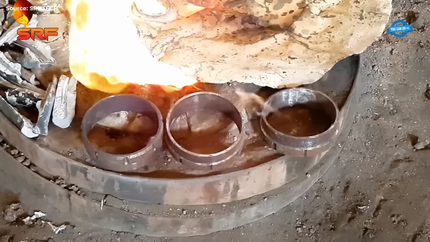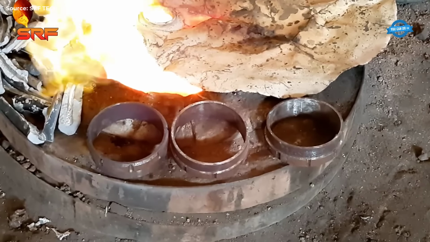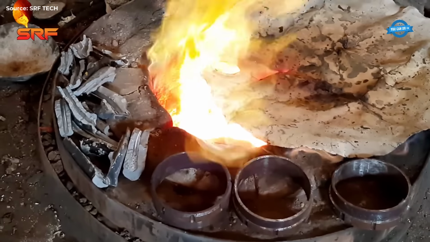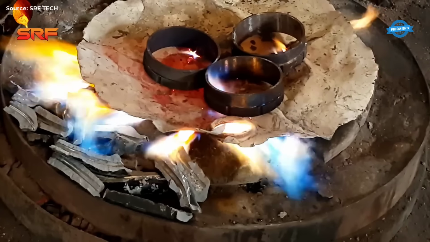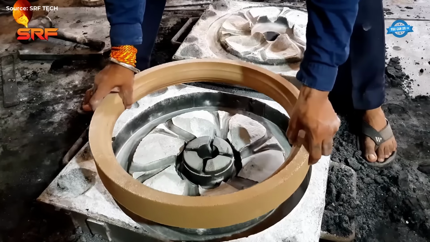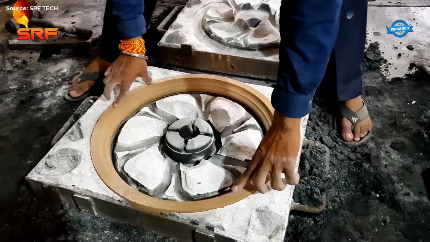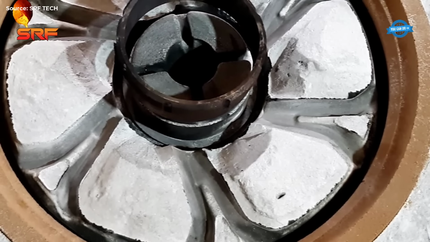Limited mold flexibility. Once hardened, CO2 molds are less flexible and more brittle than traditional green sand molds. This brittleness can result in mold breakage during handling or casting, especially for intricate or delicate designs. This can lead to increased scrap rates and potential production delays.